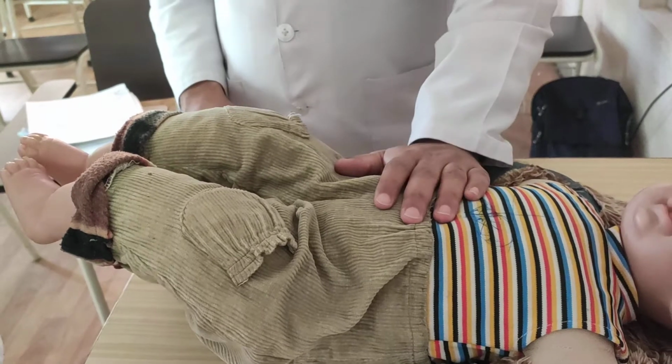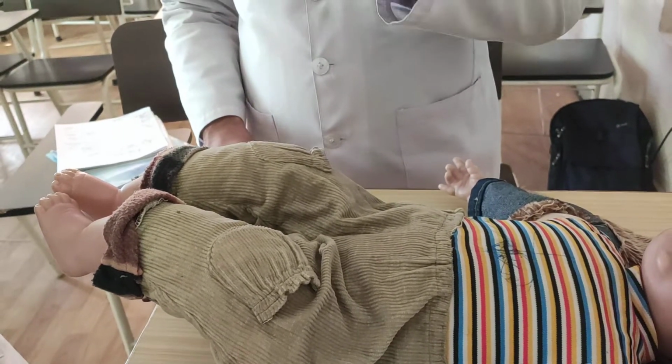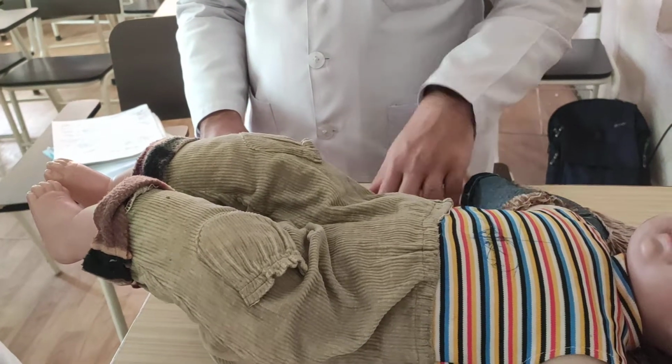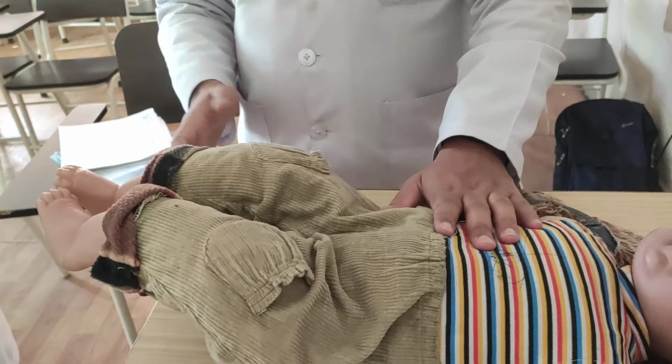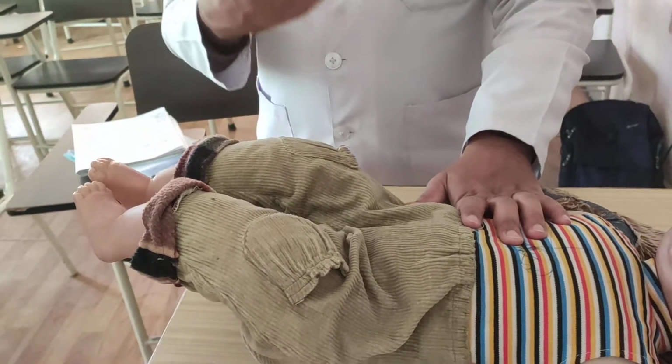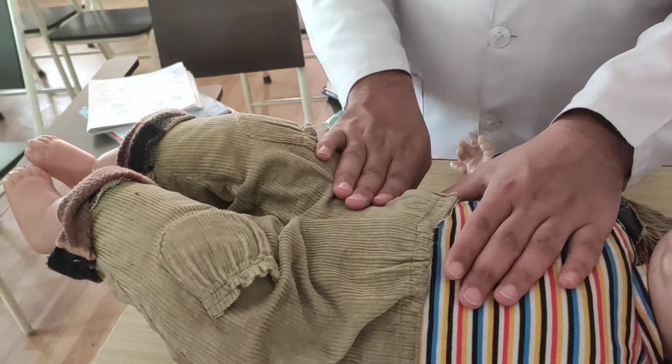We have to listen to the bowel sounds. In medicine it says we have to listen for at least 5 minutes. If no bowel sounds are heard, we comment as absent bowel sounds. If it is hyperperistaltic, we comment as borborygmi, hyperperistaltic bowel sounds.